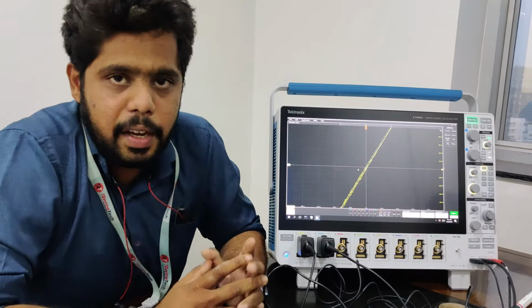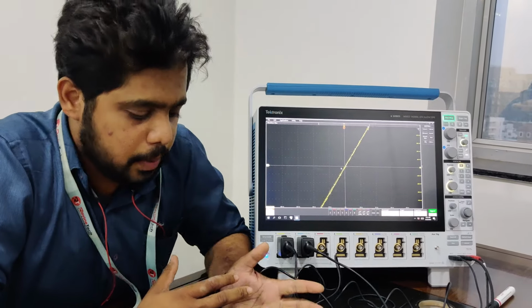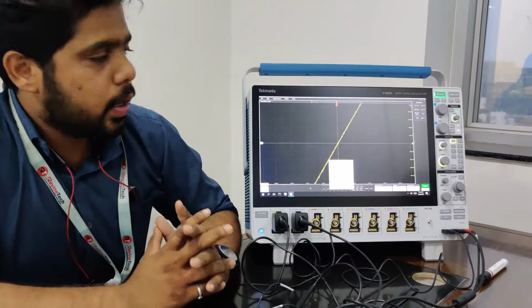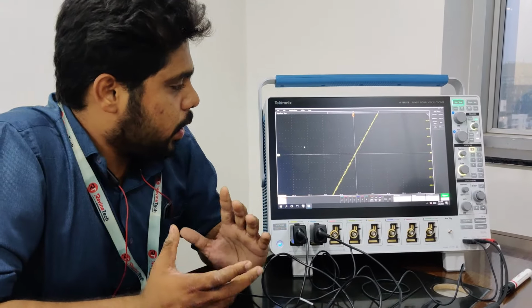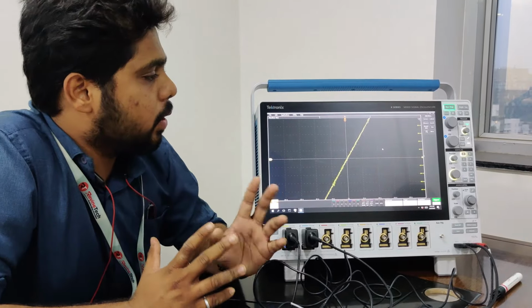Now I have a challenge: I want to decode one of the RS232 signals which is present on this board over here. I'll guide you on how you can use this. First of all, we'll try to get the complete signal on the display.